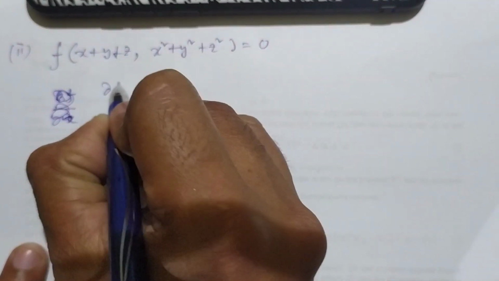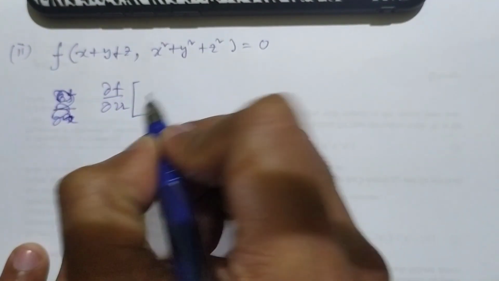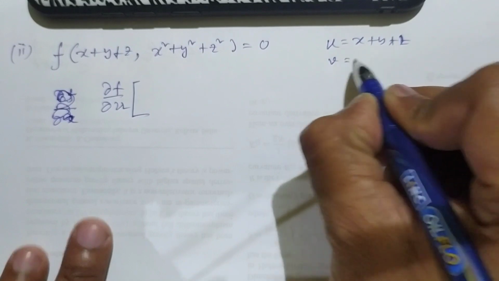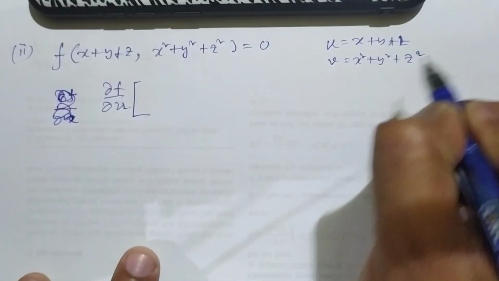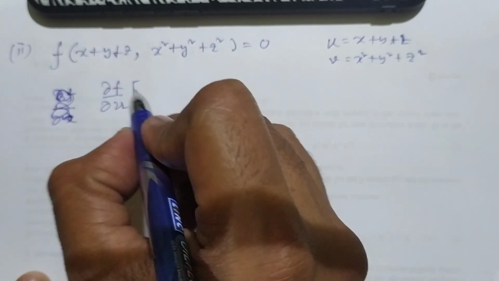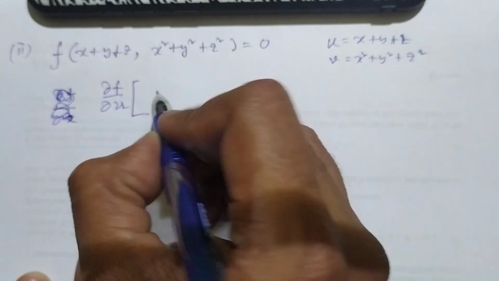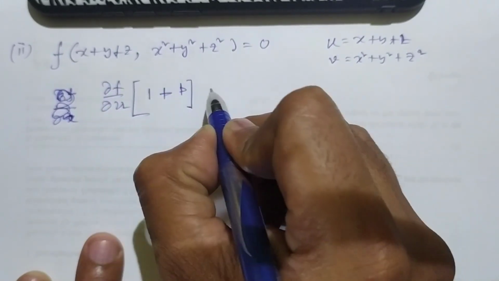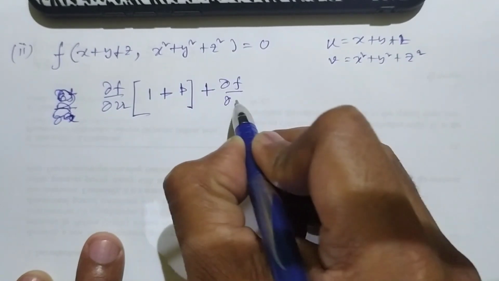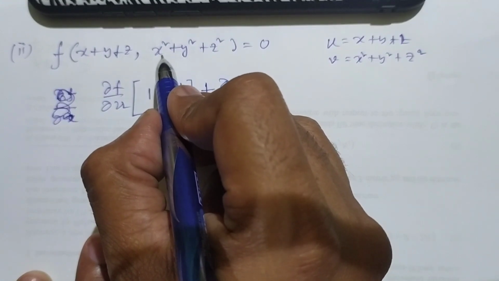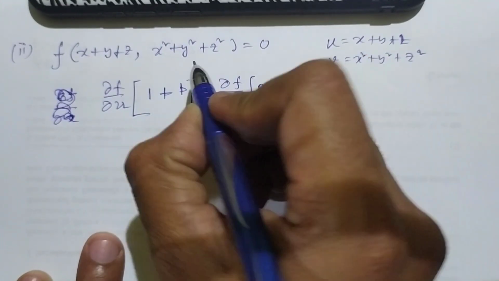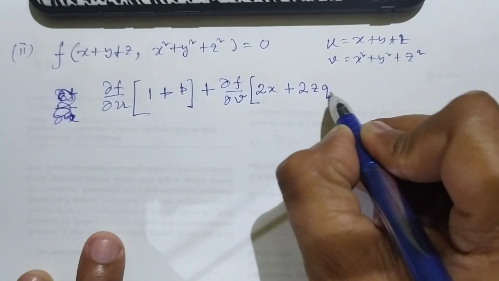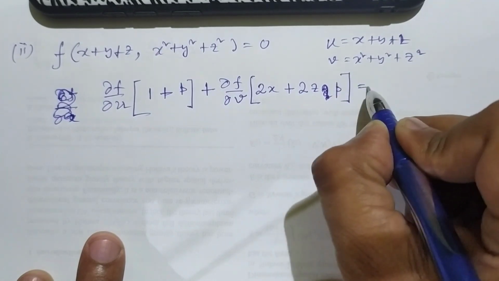So we can construct it like del f del u multiplied, where I take u is equal to x plus y plus z and v is equal to x squared plus y squared plus z squared. From this part I get, first, del u del x is equal to 1 and del u del z is equal to 1 as well, multiplied with p, plus del f del v multiplied with del v del x, this is 2x, plus del v del z, 2z, multiplied with p is equal to 0.